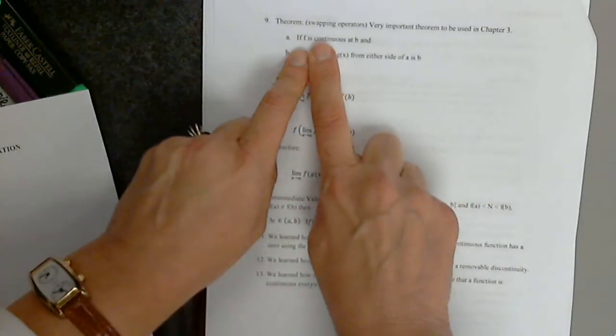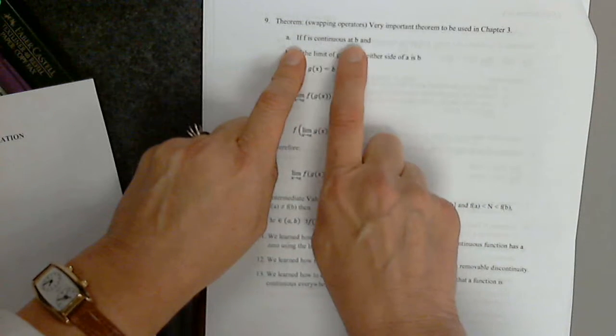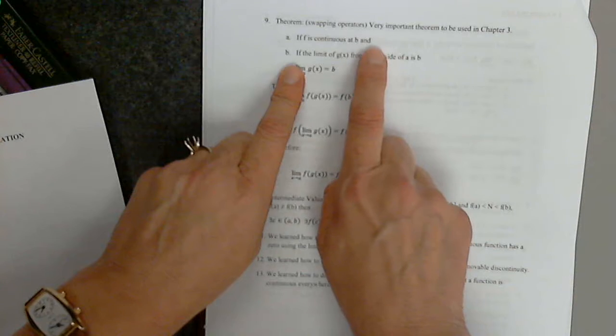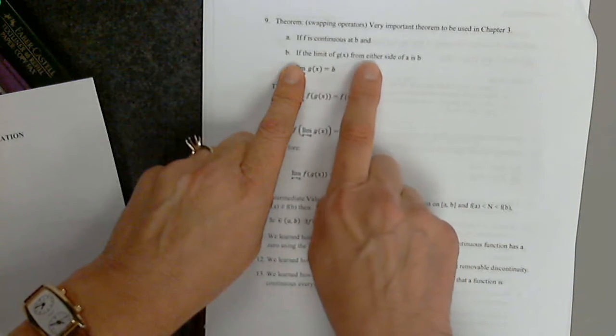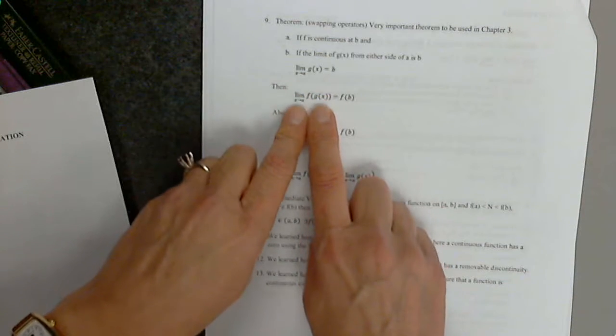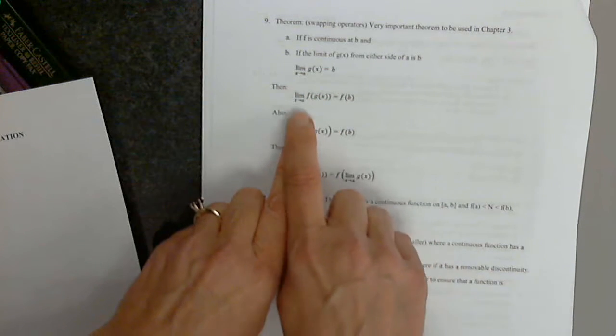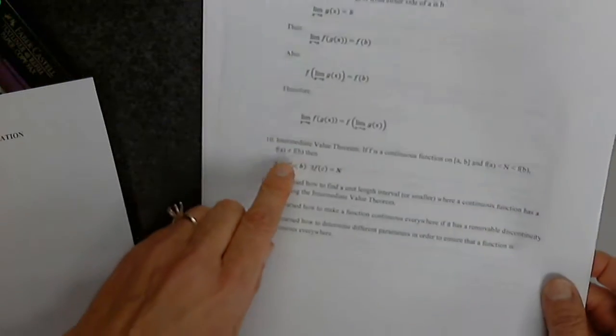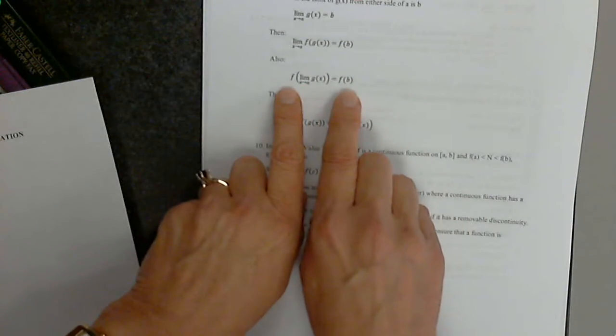Okay? F is a continuous function at b. You're right, at 1. If the limit of g of x from either side of a is this, then I'm allowed to swap. So this also has to happen.